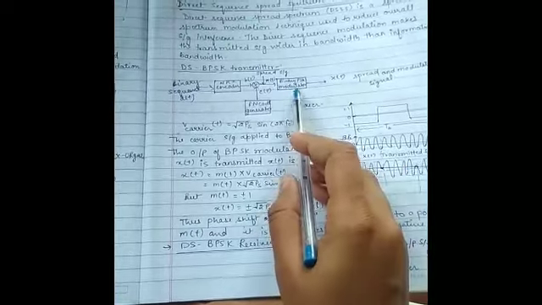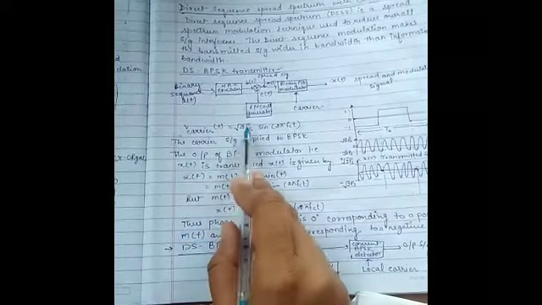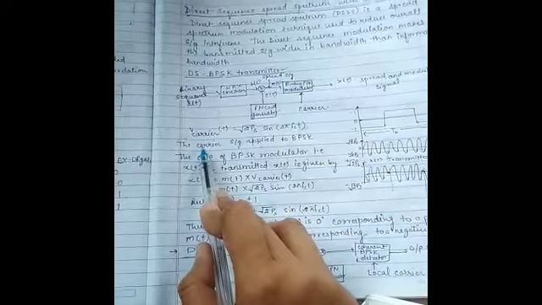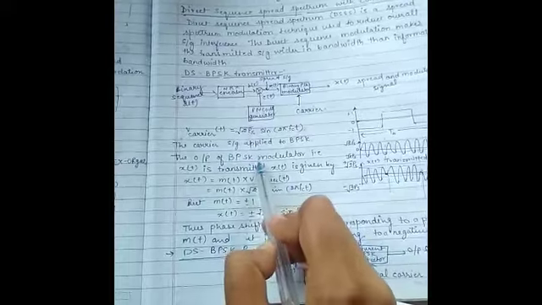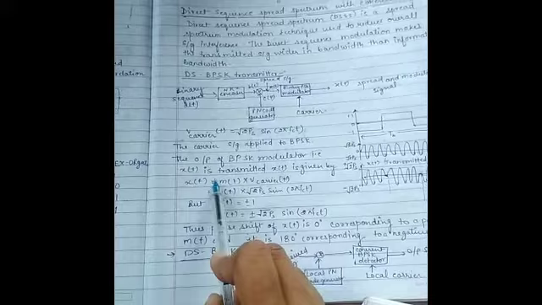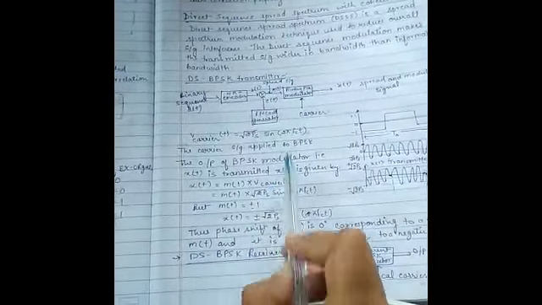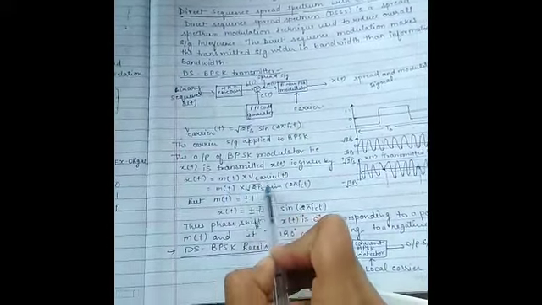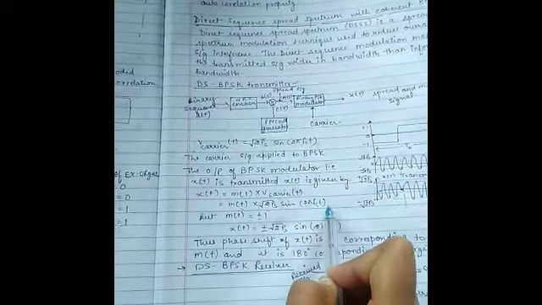Now, the carrier of the BPSK modulation is given by root 2 Ps sine 2 pi fc t, which is applied to the BPSK modulator, and the output of the BPSK modulator, that is x(t), is equal to m(t) times the carrier. This gives the output m(t) times root 2 Ps sine 2 pi fc t.